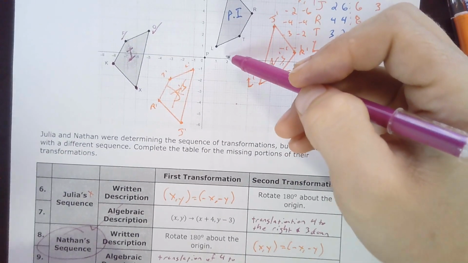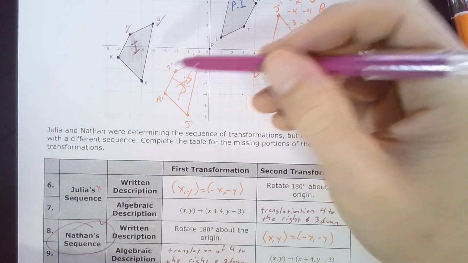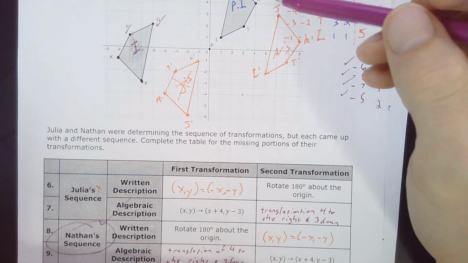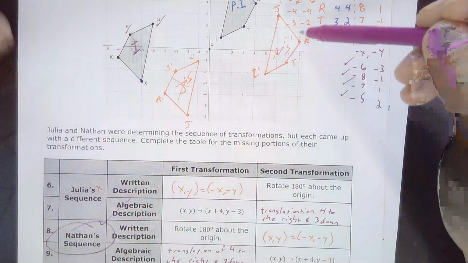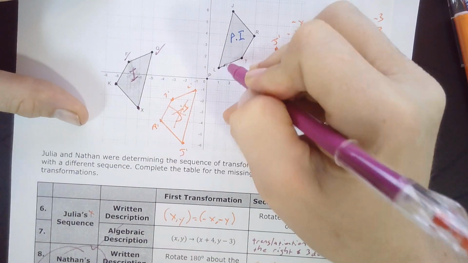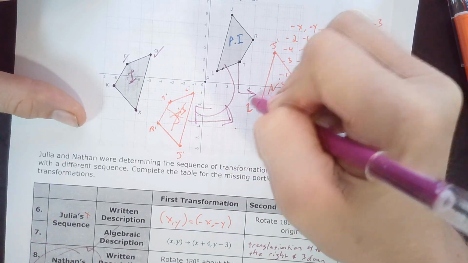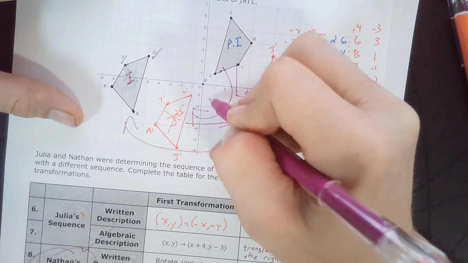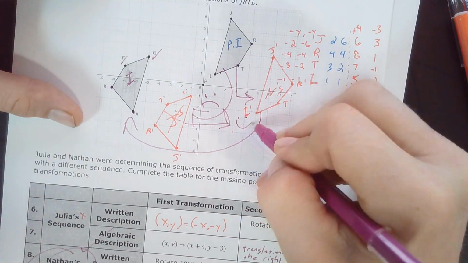You can't do the rotation and then the translation. You had to do the translation and then the rotation. This was frowny face. This one was smiley face.